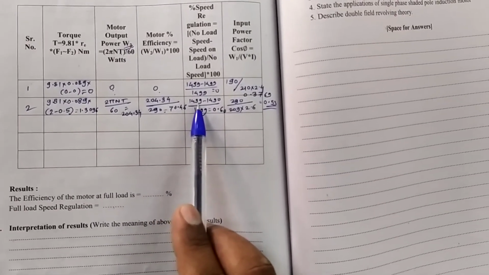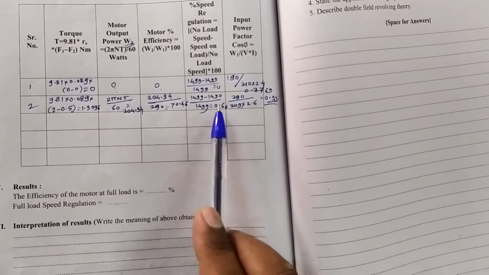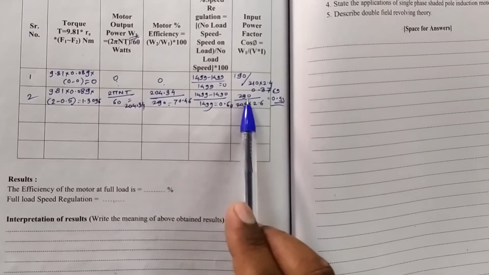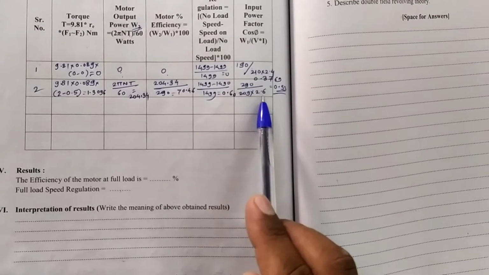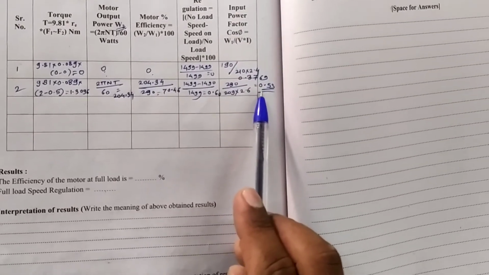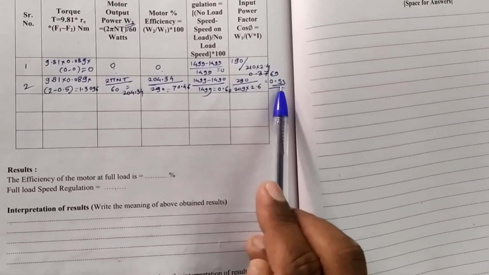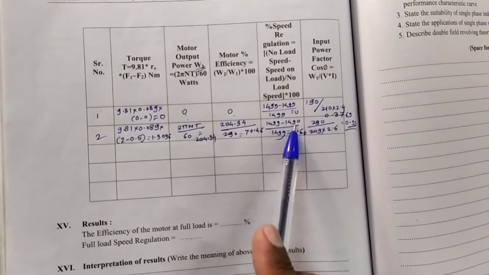Speed regulation: speed decreases to 1419, it is 0.6. Similarly, input power factor is calculated as W1 reading 290 divided by input voltage 209 into 2.6. By simplifying this, we get the input power factor 0.53. In this case, the speed is 1490.